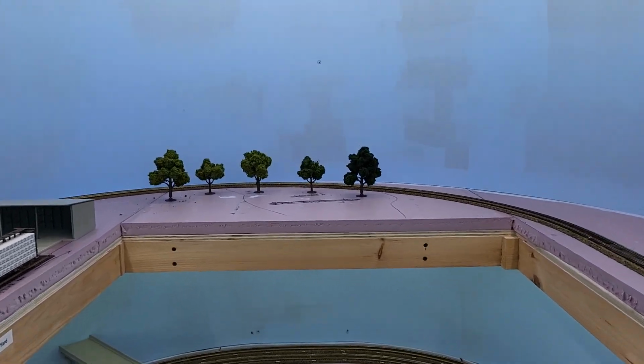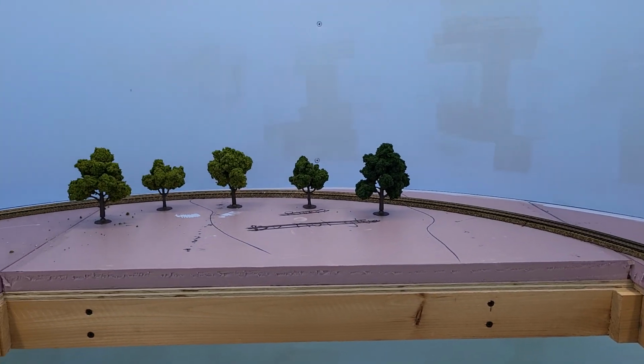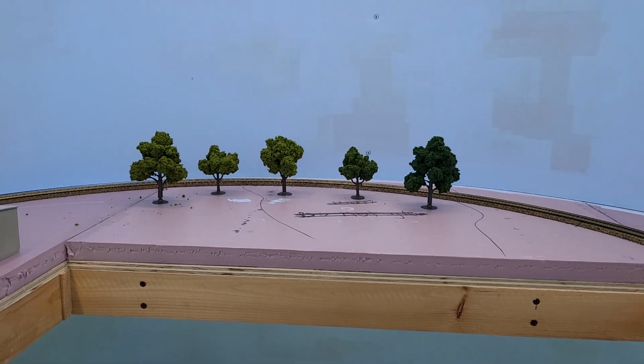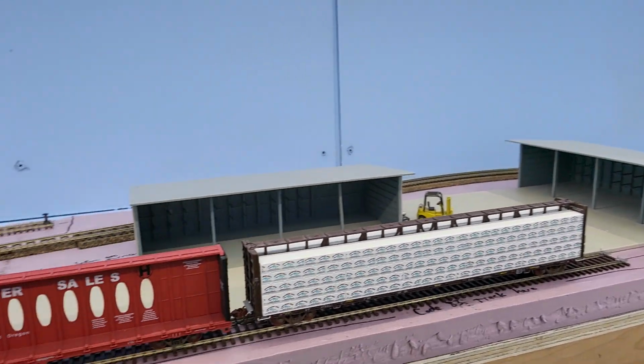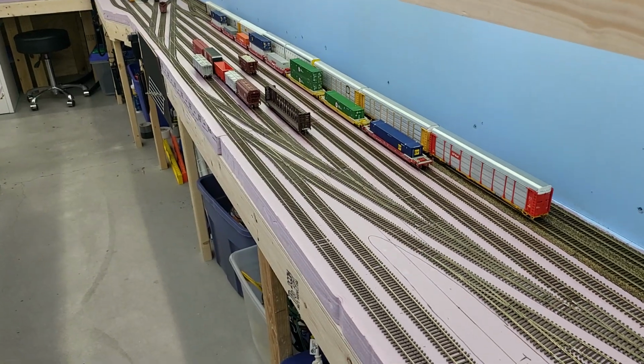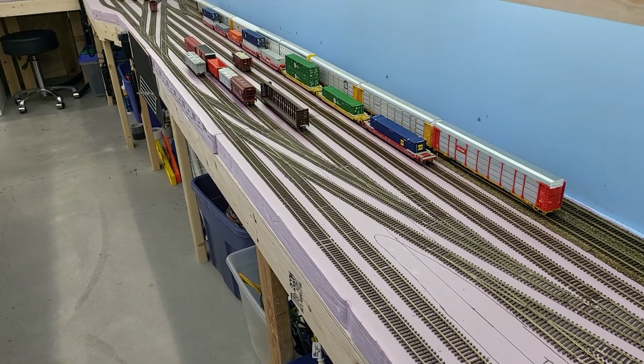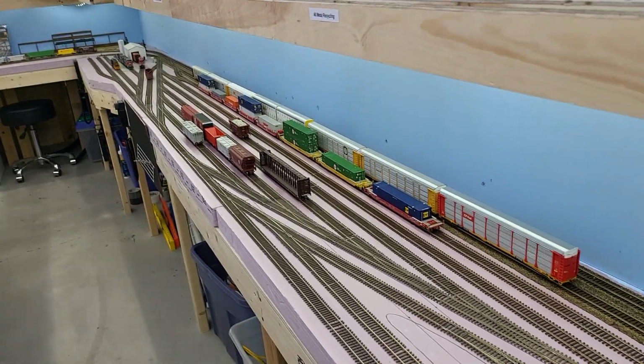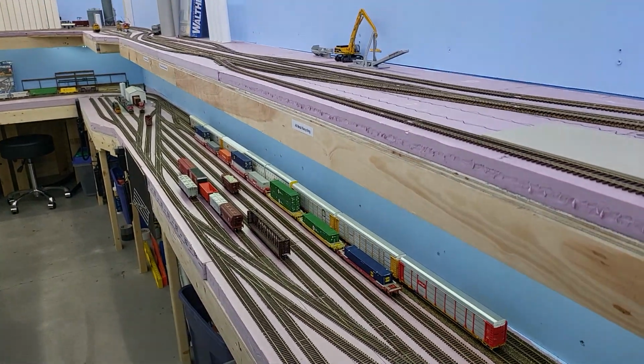There's not really enough space in this curve to do anything, so that's why I decided to make it kind of a recreation area. And then we have this really long wall which sits above La Junta Yard, which is why I chose La Junta Yard to put in this area, because it's a long wall. It's about 16, 17, 18 feet.